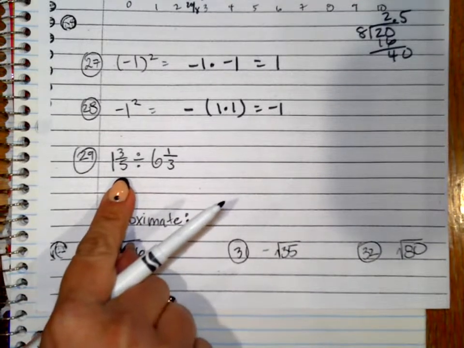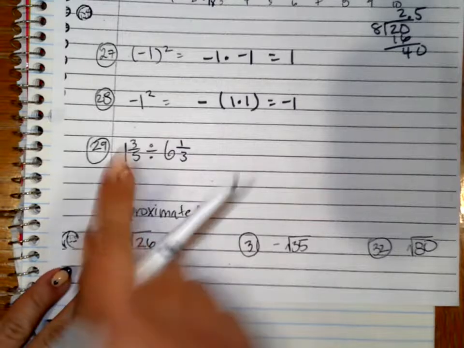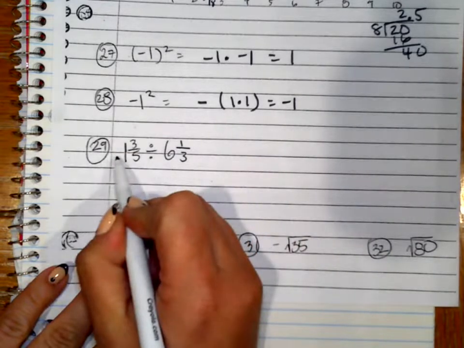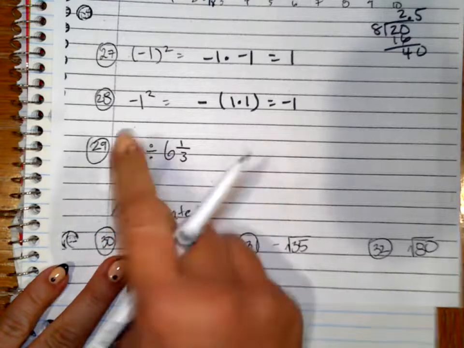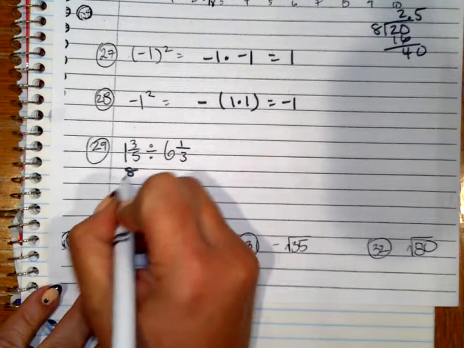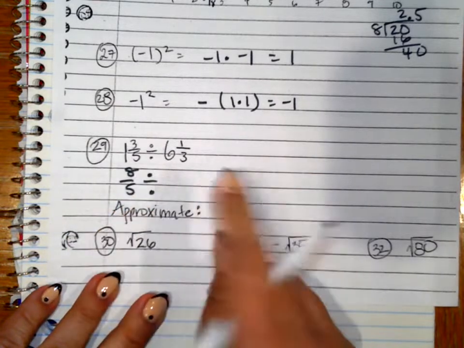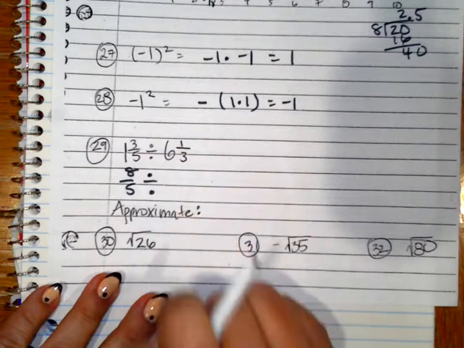Mixed numbers, you want to convert them into improper fractions. So just a little practice. Remember, we multiply the denominator times the whole number and add it to the numerator. So 5 times 1 is 5, plus 3 is 8. So that's 8 over 5 divided by 3 times 6 is 18, plus 1 is 19.